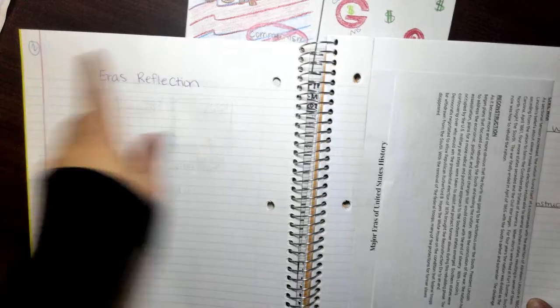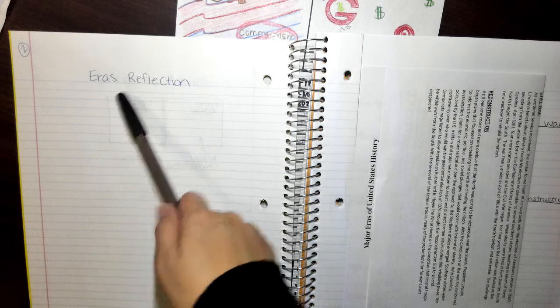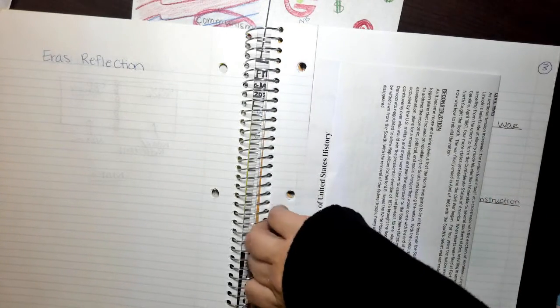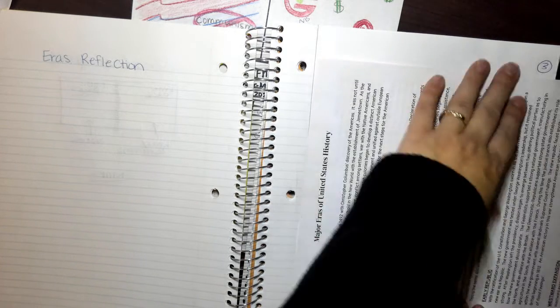Then we have pages 2 and 3. I'm going to help you out, Ryder. Don't worry. You have pages 2 and 3. Page 2 says era's reflection and then is blank. That's okay. Page 3, we need to take our handout we got a couple days ago, on Wednesday actually.